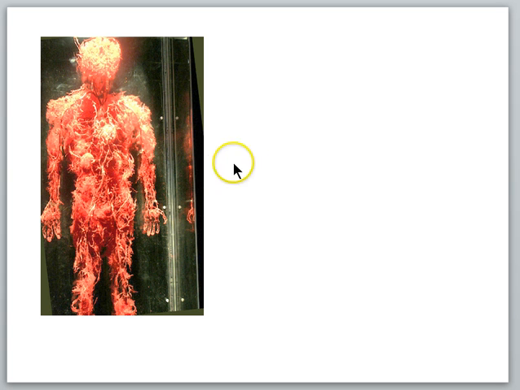Here's an odd picture. This is a human being whose skin and musculature has been dissected away and the blood vessels have been preserved. You can see that there is a massive, extensive system of blood vessels, and that's because every body cell needs a constant supply of oxygen.